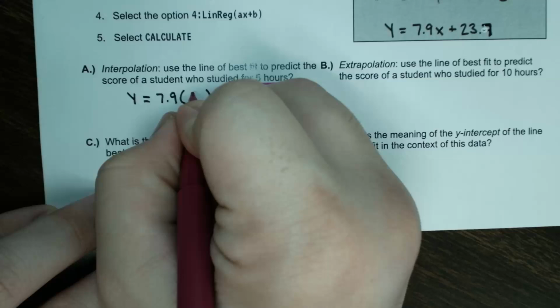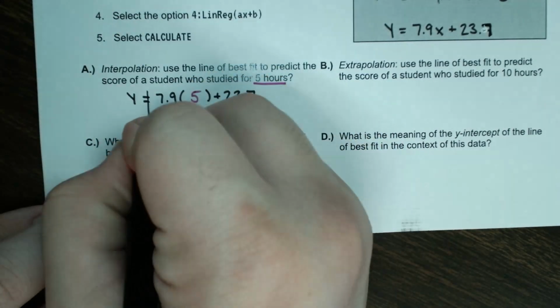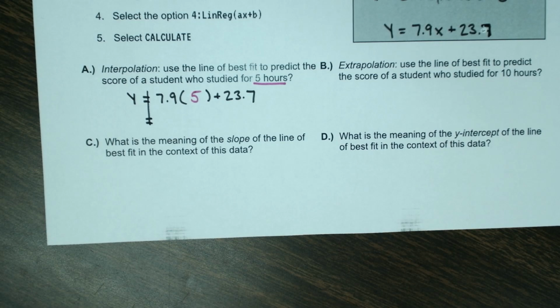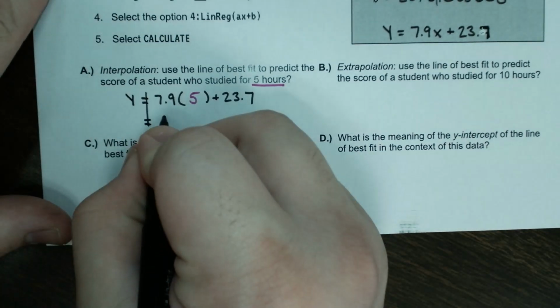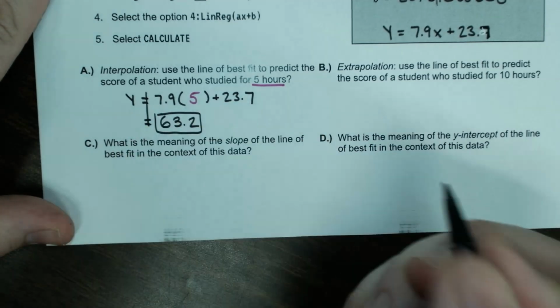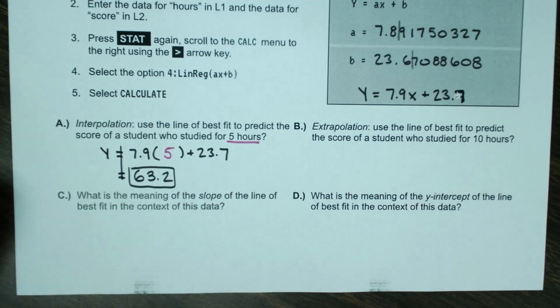I'm going to plug in a 5. Type that in your calculator and you get 63.2. So you'd probably expect someone who studied for 5 hours to make a 63.2, give or take.